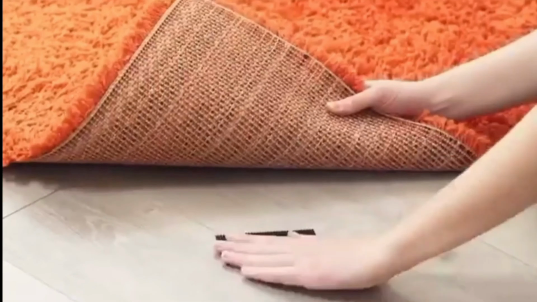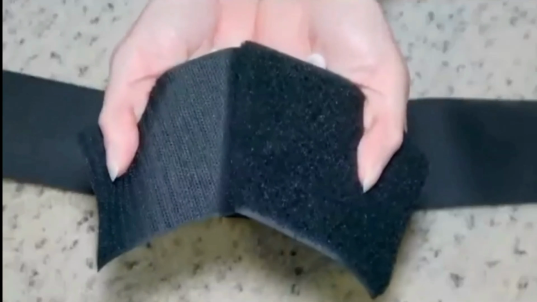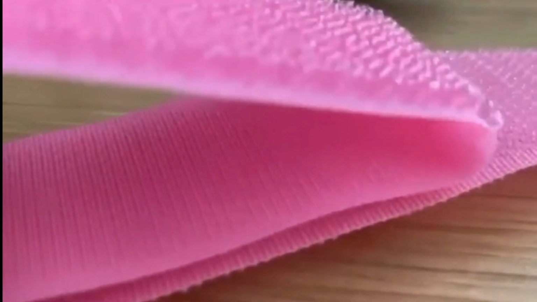Magic tape. This widely used magic tape, which you might have played with in the past, but have you ever thought how this tape works? Look, my friends, the real reason why this tape connects so well can only be seen in microscopic footage. As you are seeing, the tape has small hooks on one side, and the other part has plastic fibers, which makes them grip together.